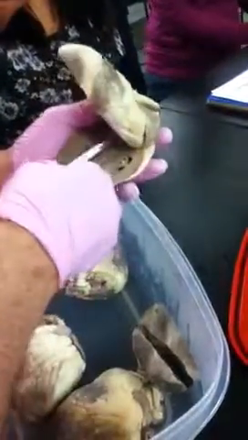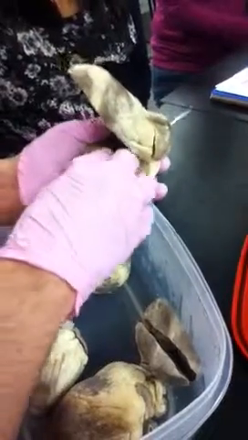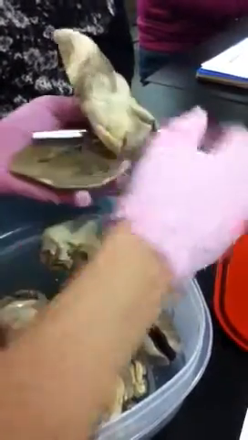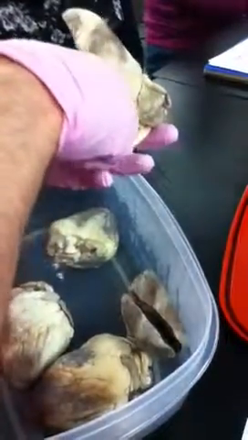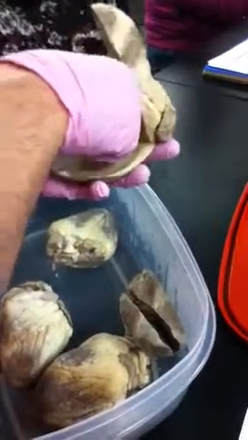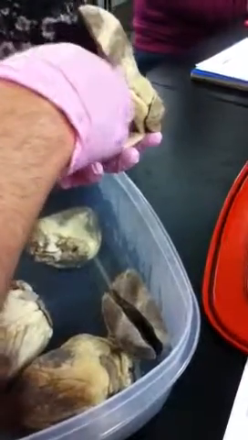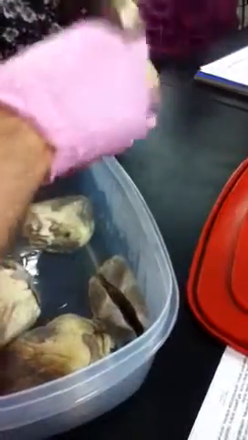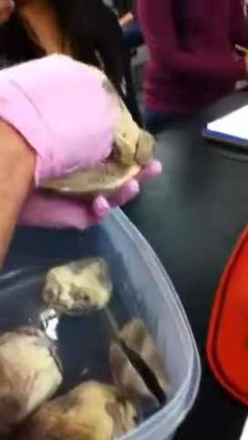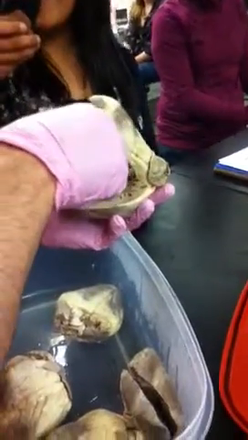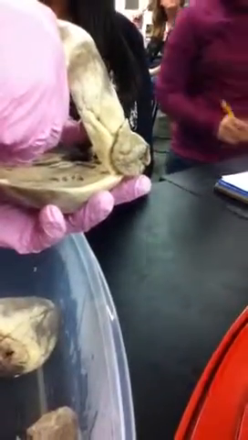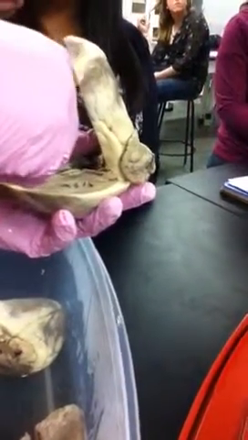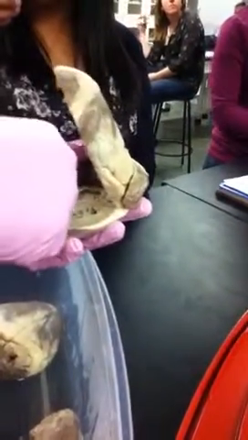If a probe is sticking clearly down here, it's aorta. If it's sticking into the left atrium, what's it going to be? It doesn't make a difference whether superior or inferior. Going into the left atrium would have to be the pulmonary veins, because it would have to be oxygenated.